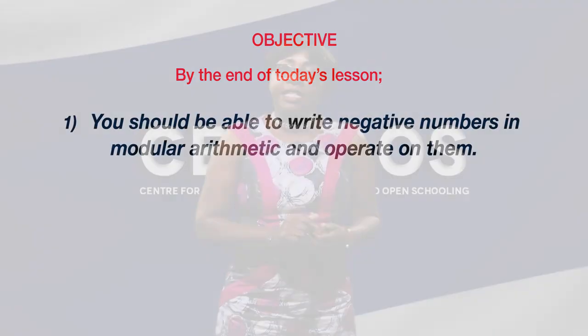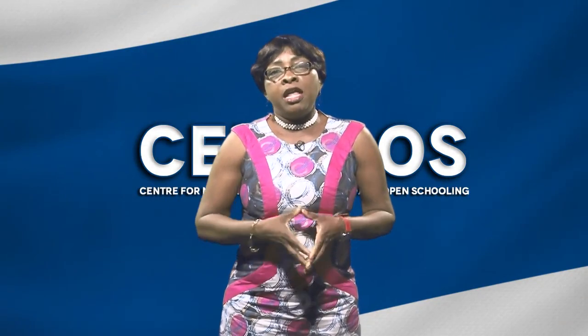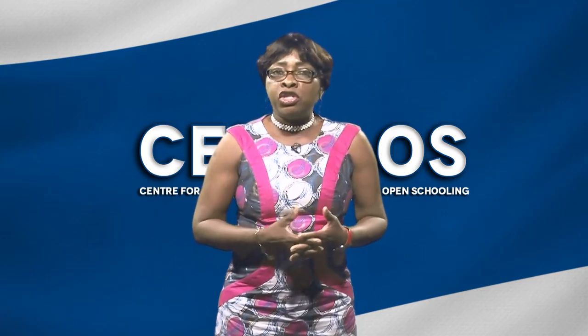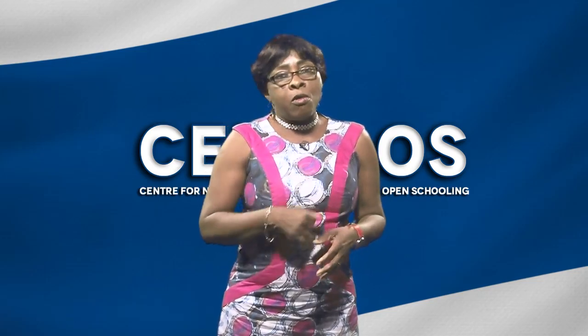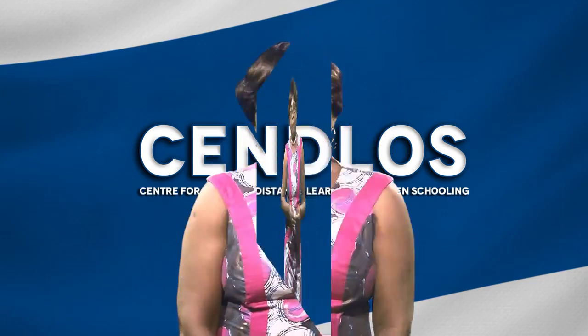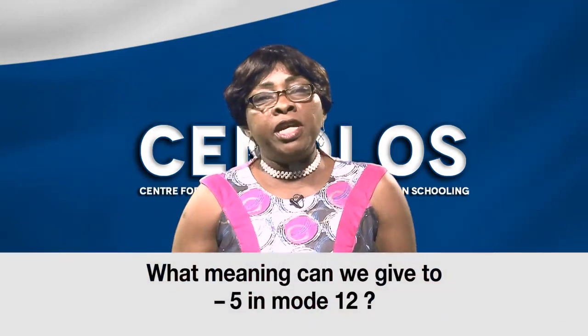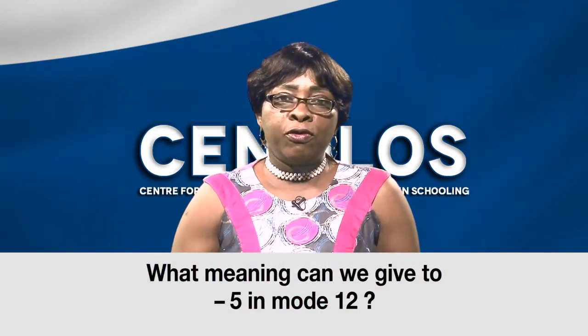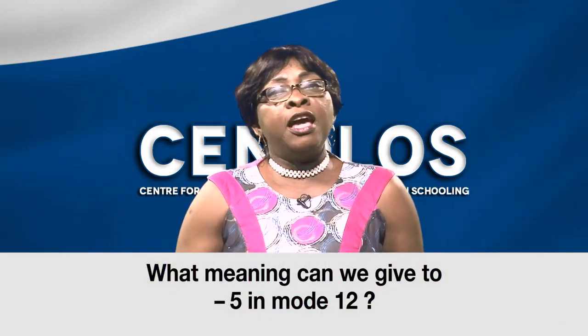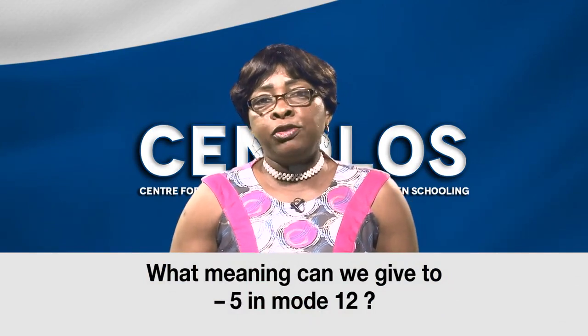In our previous lesson, we learnt about addition and multiplication of numbers in a given modulo. But sometimes we have negative situations because of anti-clockwise movements. For instance, what meaning can we give to negative 5 in mod 12? This is the kind of situation we want to consider today.